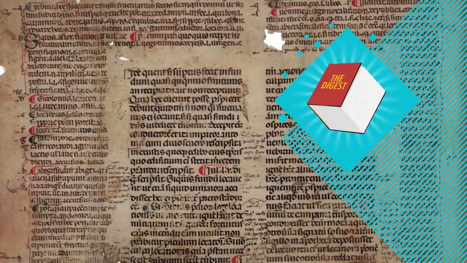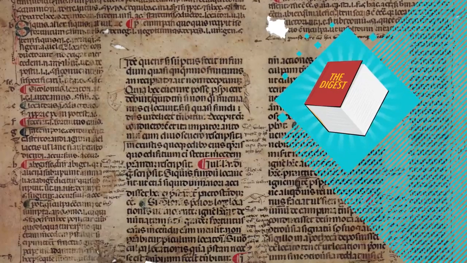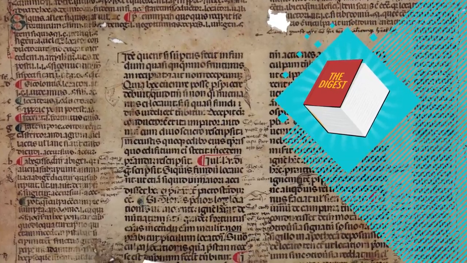In 533, Justinian published the Digest, an 800,000-word condensation of 1,528 Latin law books.